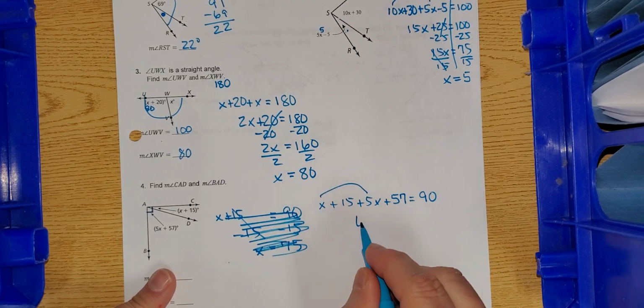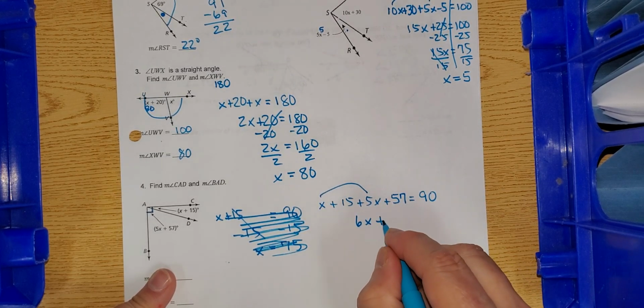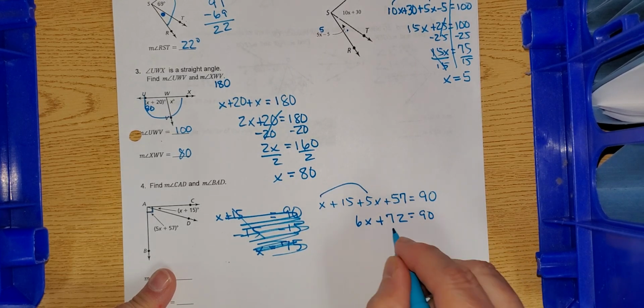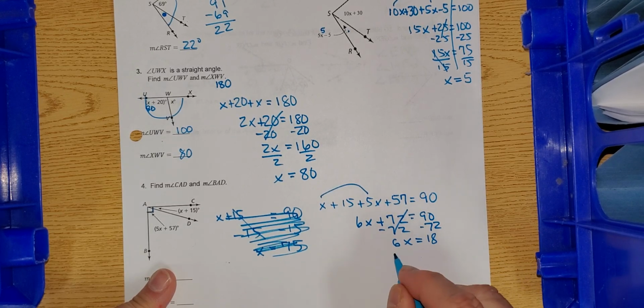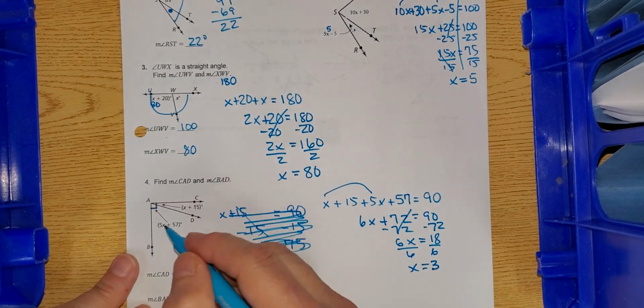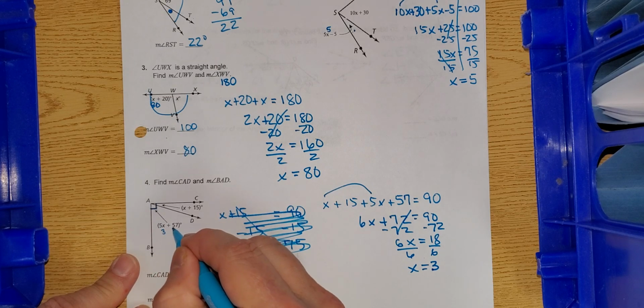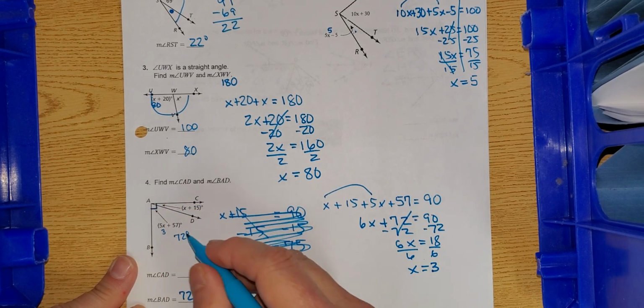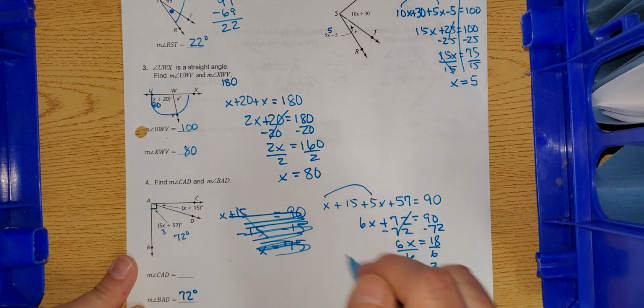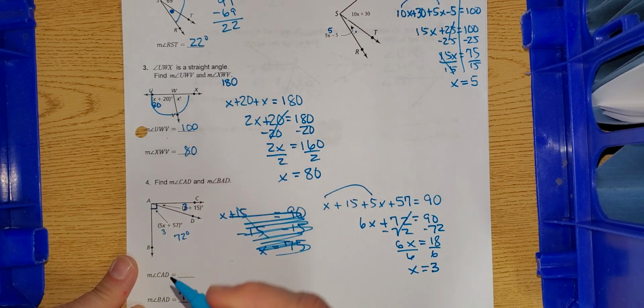Okay, combining like terms, that's 6x. 15 plus 57 is 72, right? And that's equal to 90. Subtract 72 from both sides. 6x is equal to 18. Divide by 6, and then x is 3, okay? So 3 gets plugged in to here. So 5 times 3 is 15, plus 57 is 72 degrees for this guy, okay? And that one's, who's bad? Okay, 72 degrees, right? CAD is this one over here, and it's got to be 18 because these two add up to 90. But I can plug in the 3 to be sure. 3 plus 15 is 18, like I said, because these two add up to 90, right?